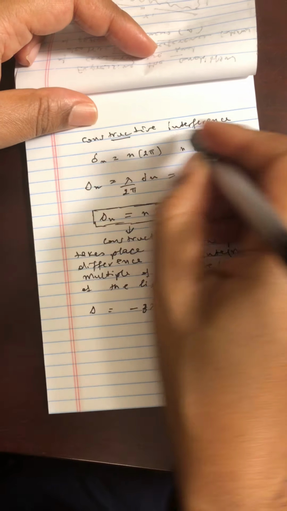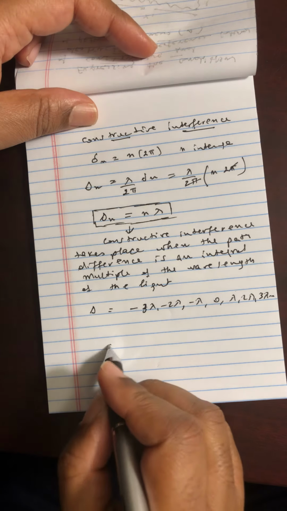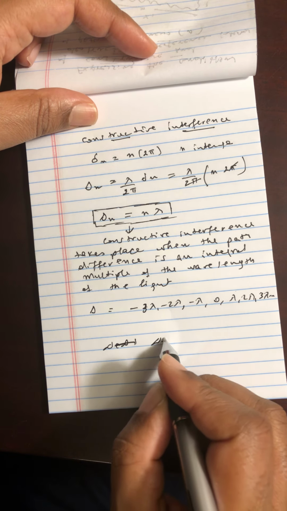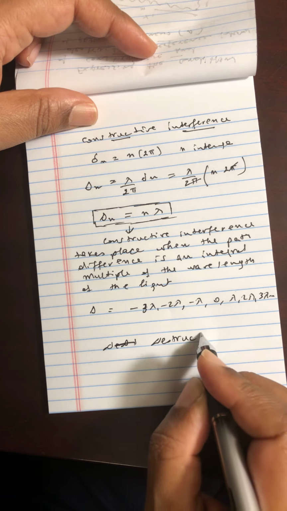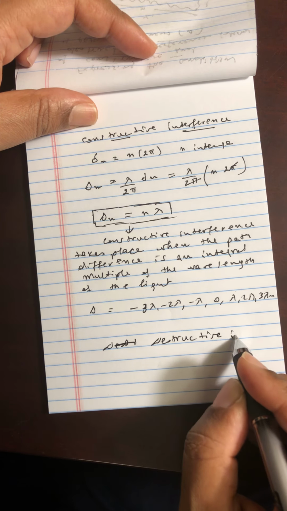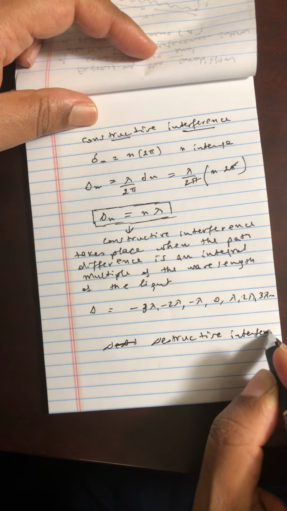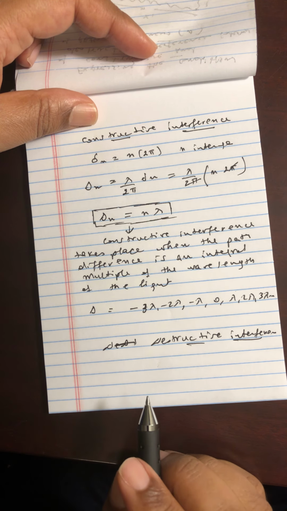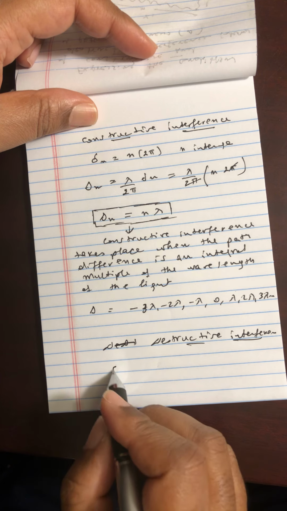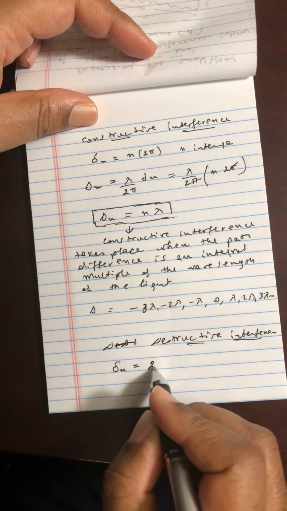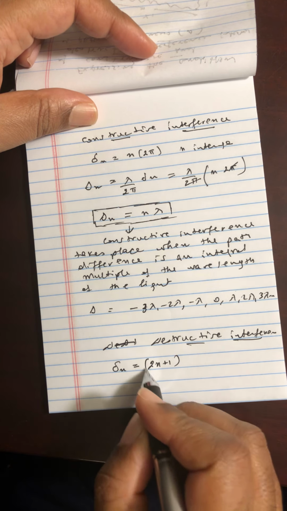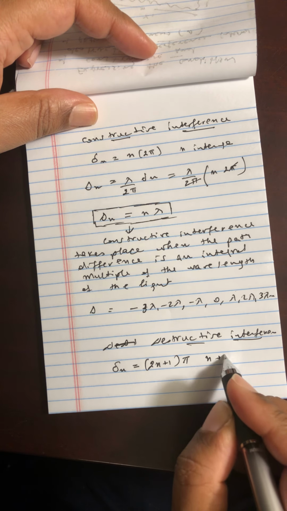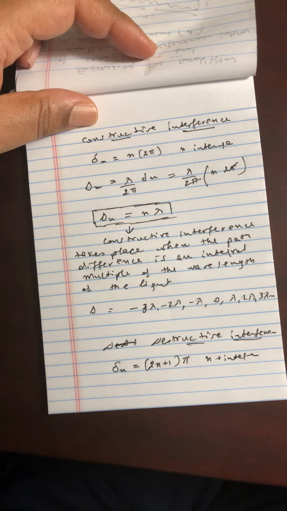All right, now let's look at the condition of destructive interference in terms of path difference. Again, the condition for destructive interference in terms of phase difference is this one: the phase difference equals an odd integral multiple of pi, where n is an integer.